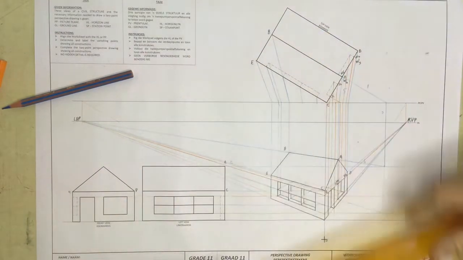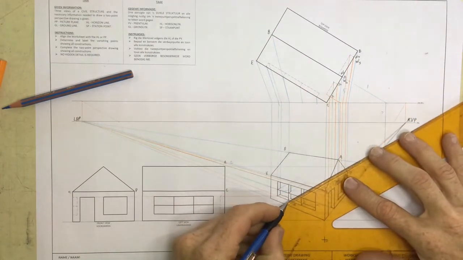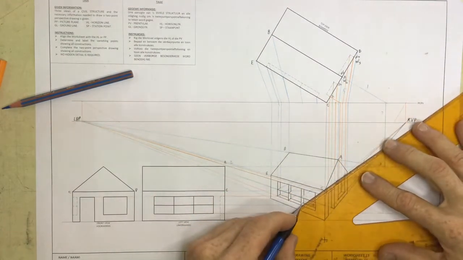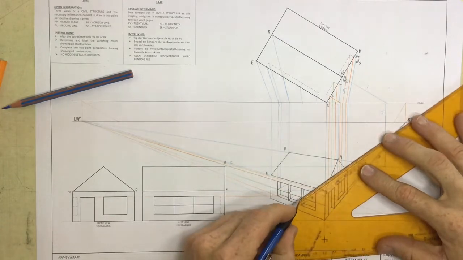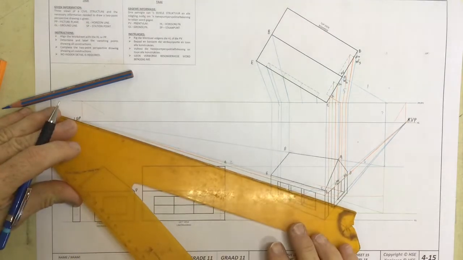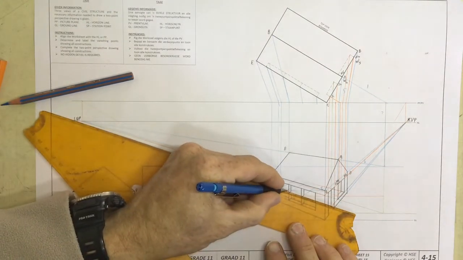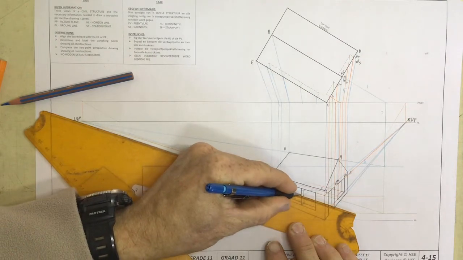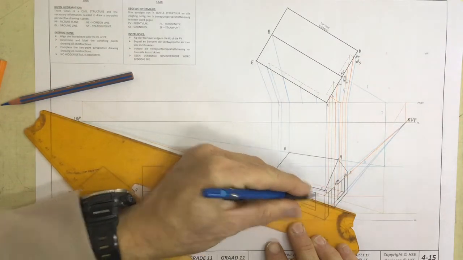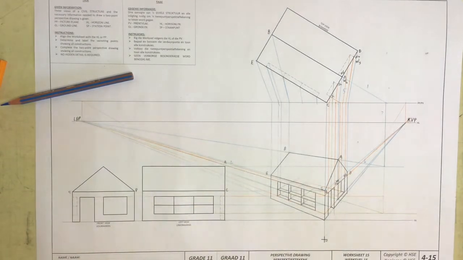Right, I can draw in that little piece over there, that little piece over there, that little piece over there, and that little piece over there. And I can draw a line which is going from there to there, stops there to there, stops there to there. And that gives that impression of sort of burglar bars in the windows. All right, that's the drawing.